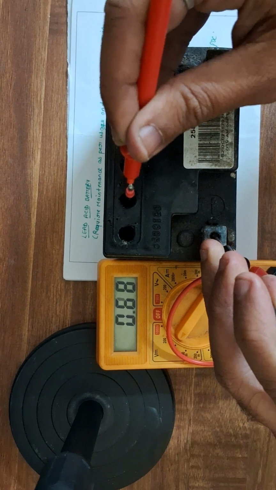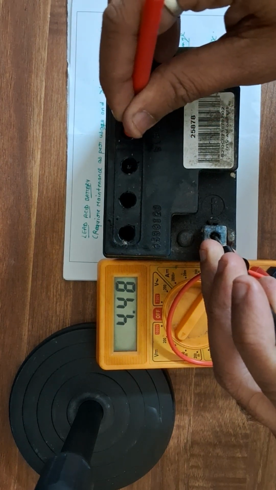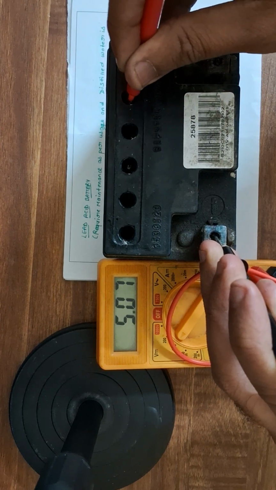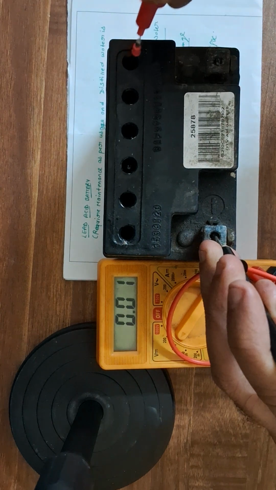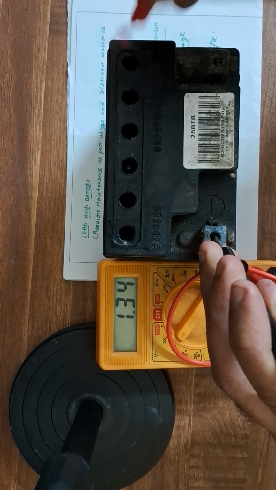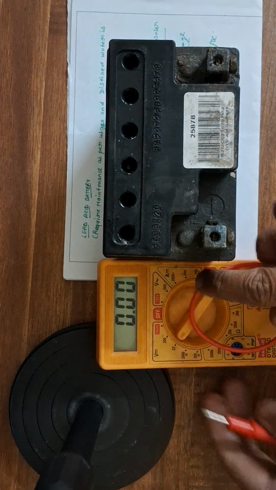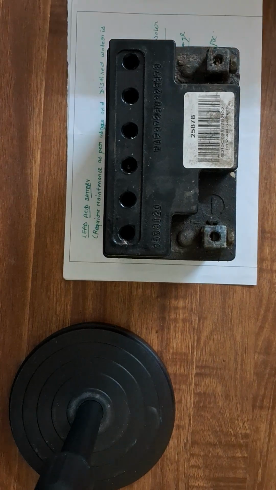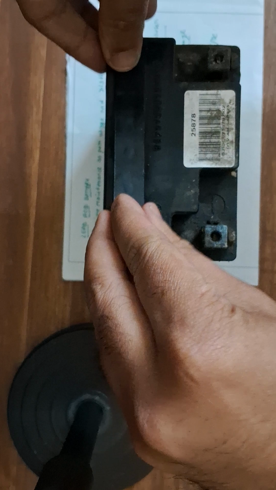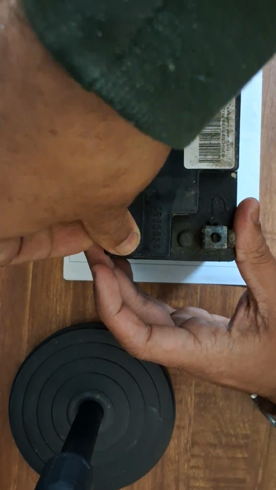Here it was not showing anything. Here it was showing 3.67 volt. It will increase in each cell. 4.5. It is going up to 5.5 volt. Since this battery is damaged, it is not showing properly. Otherwise, for a 12 volt battery, you can try this at home, putting the negative lead and the positive on the plates. Each cell will show a different voltage and it will continuously go up to 12 volts.